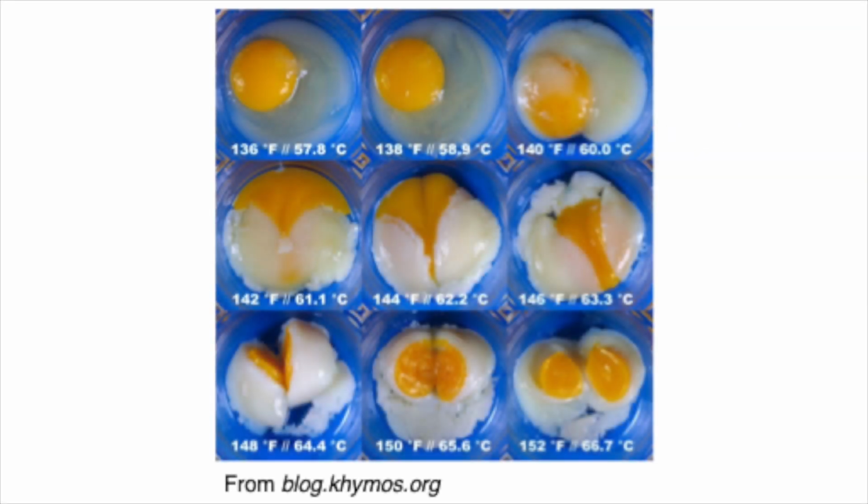In this picture that I've taken from a blog called Chymos, which was written by another chemist, Martin Lersch, he looked at the effect of temperature on what happens to an egg. He put eggs in a really precise temperature bath and looked to see what happened as you change the temperature. There's lots of things going on here. But you can see it's not so easy as you make it one temperature and the whole egg cooks.